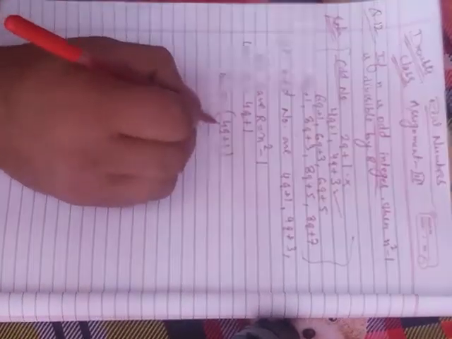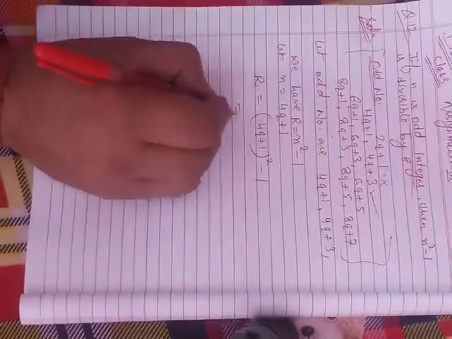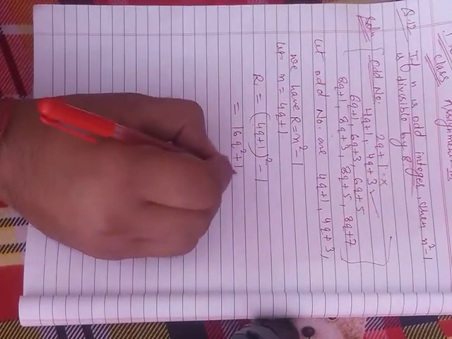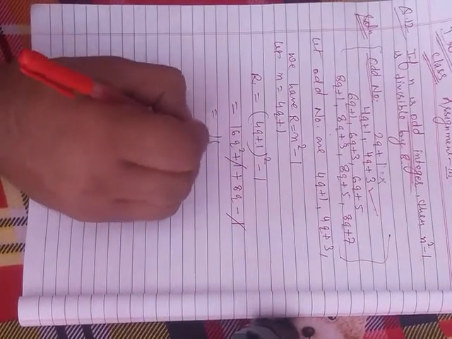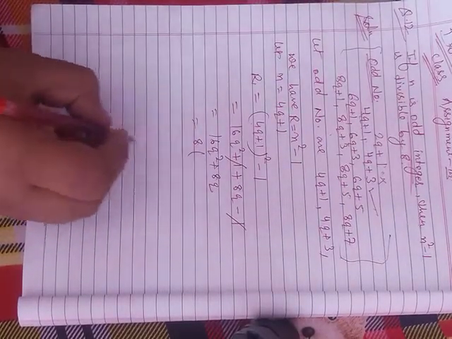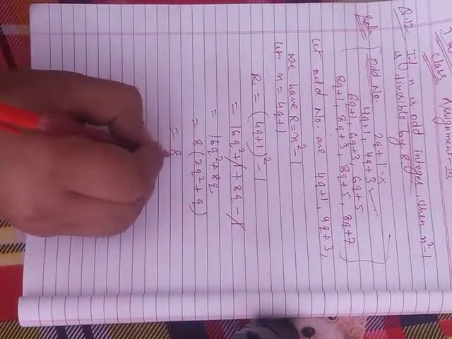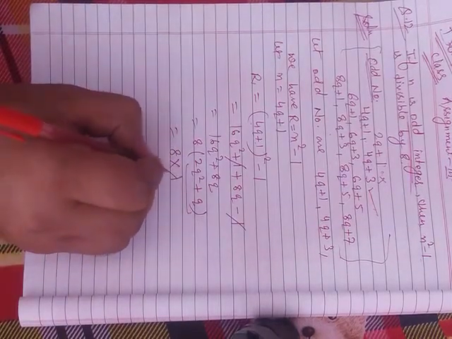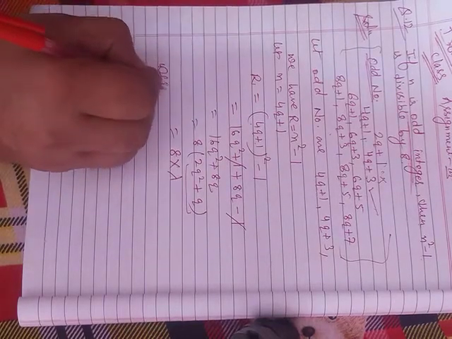Then r is 4q plus 1 whole square minus 1. If you square this, you will have 16q square plus 1 plus 8q minus 1. The 1 will cancel out, so you will have 16q square plus 8q. You can take 8 common, and this is 2q square plus q. Since it is a multiple of 8, let lambda be this value. So you can say that r is divisible by 8.